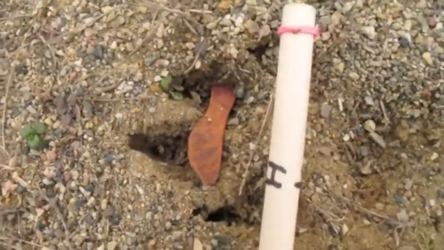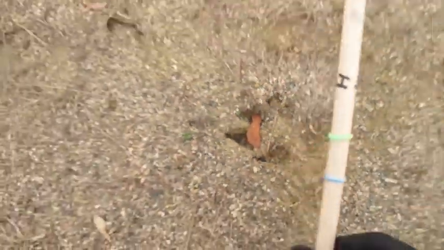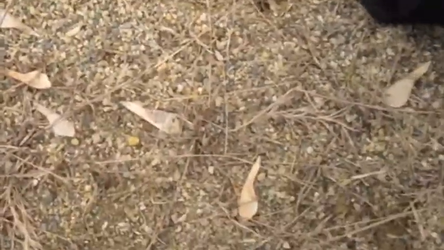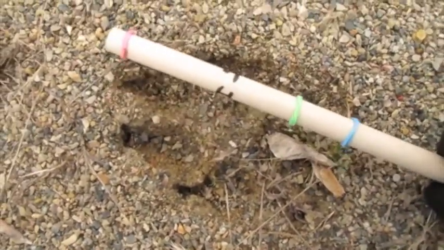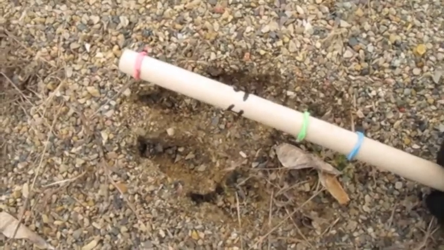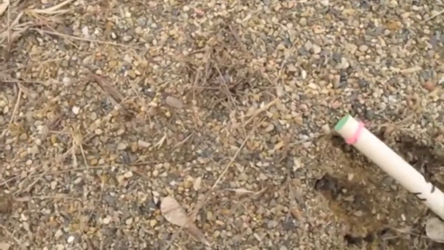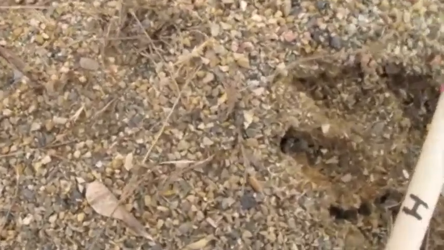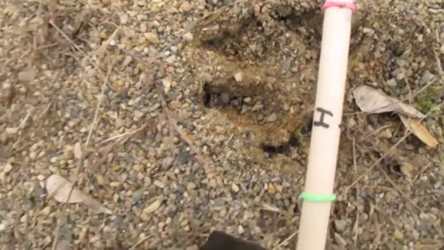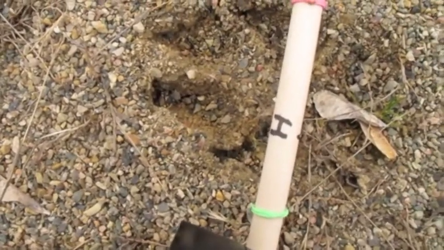Doesn't fit widthwise. So this third track is shorter and narrower. Fourth track. It's harder to see on camera because of all the caving in that's happened. But the length is shorter, and you can see the width is narrower. It doesn't come out to the green line.